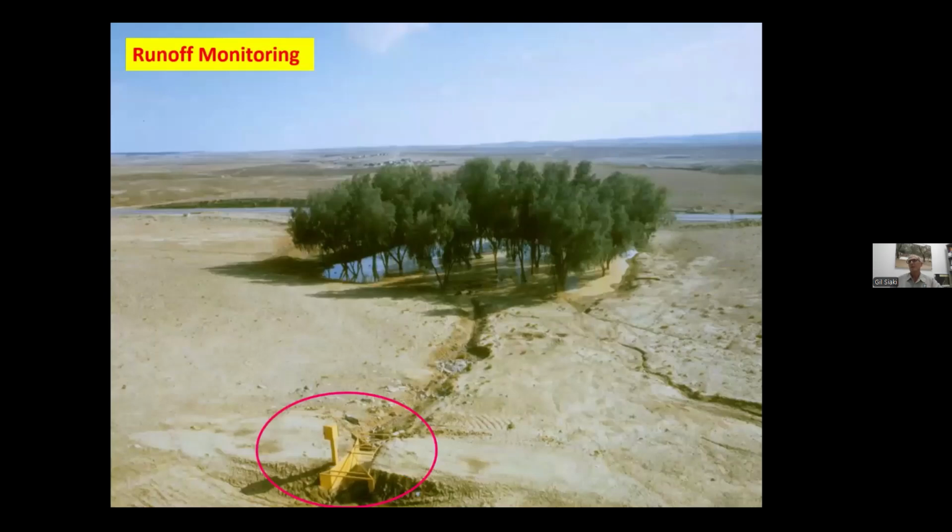We have runoff monitoring in some entrance to limans and in some entrance and out of the watershed, things like that, that we can monitor the amount of water that goes through and goes in.